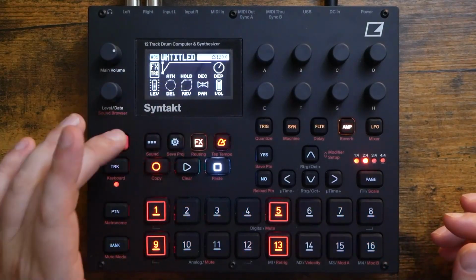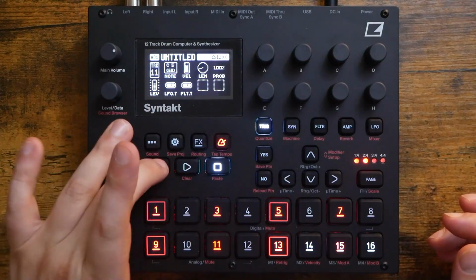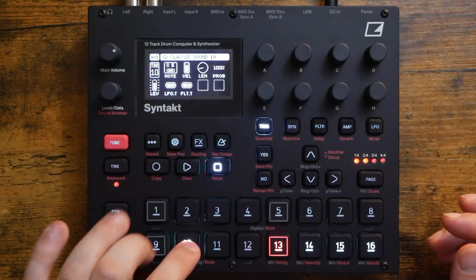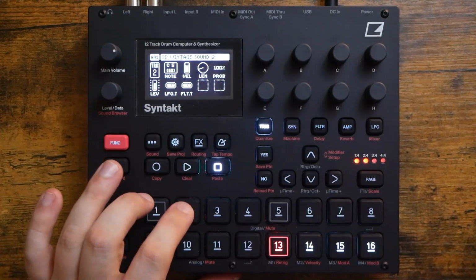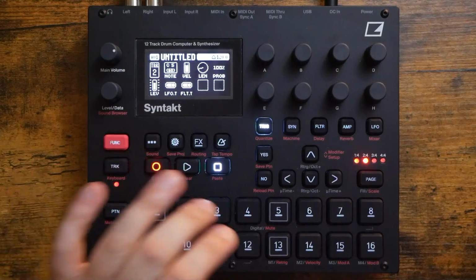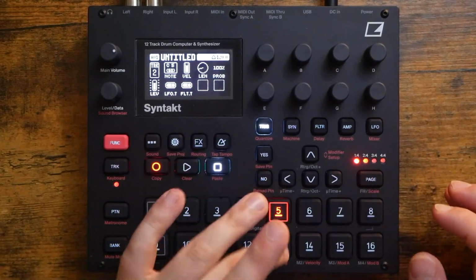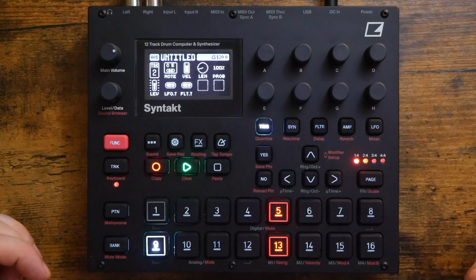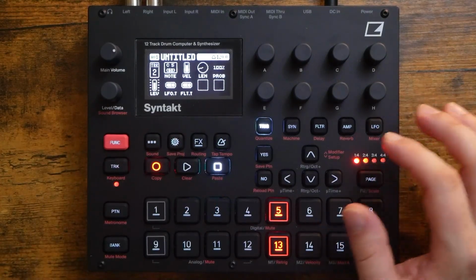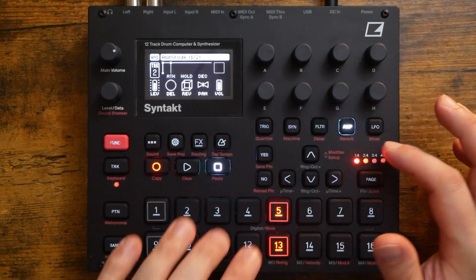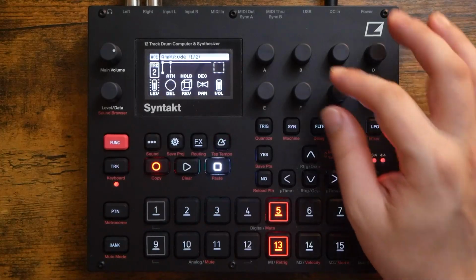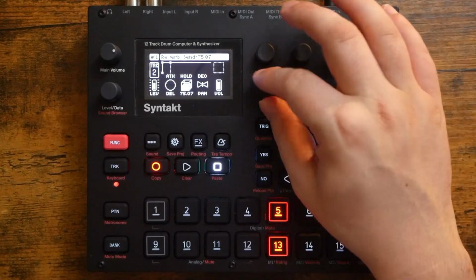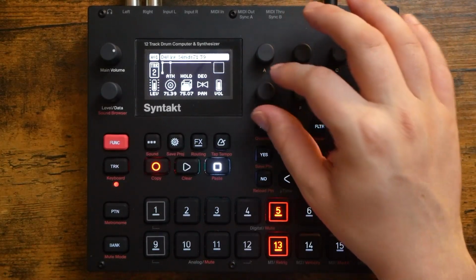So let's actually pop out of the effects section here. Out of write mode. Let's pick a snare drum. We'll go with the digital snare drum, sure. Beats 2 and 4 on both patterns. Okay, let's go to the amp envelope, the amp section, which also has our effects sends for that snare drum. Let's send it to both reverb and delay.